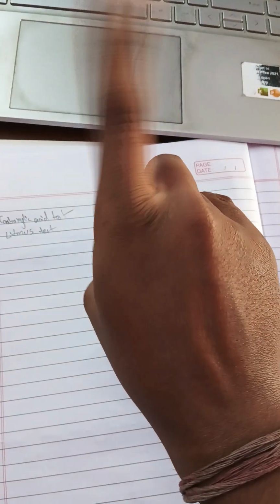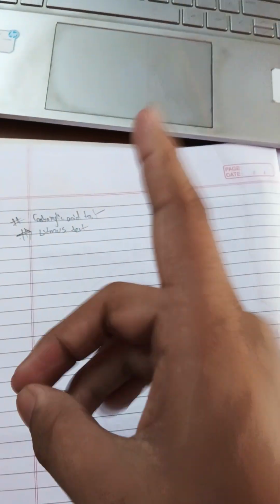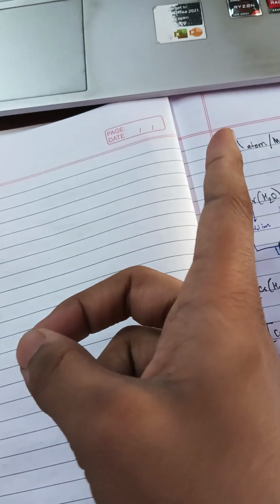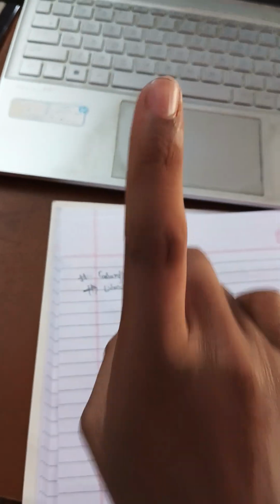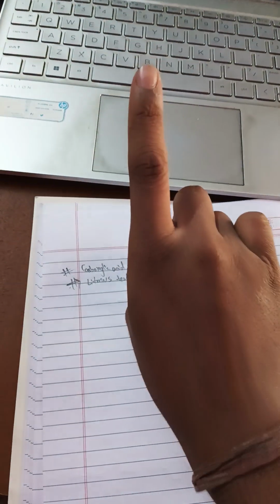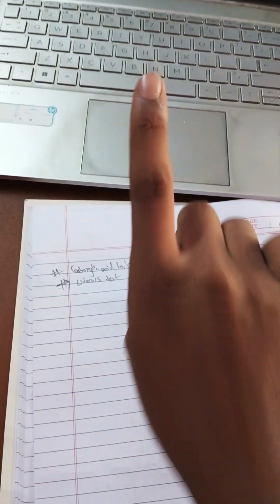Phenols also give this test. Alcohols do not respond to this test. Remember that. Alcohols do not respond to this test. Litmus is only for phenol and carboxylic acid. Why? Intermolecular hydrogen bonding, also resonance stabilization.